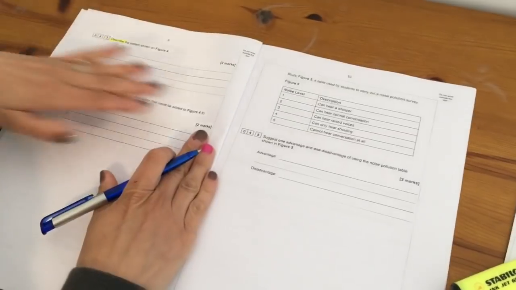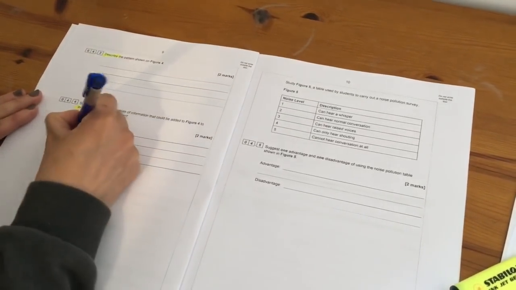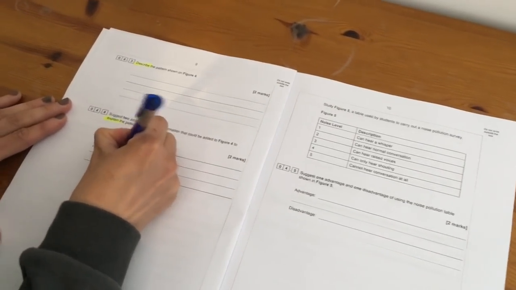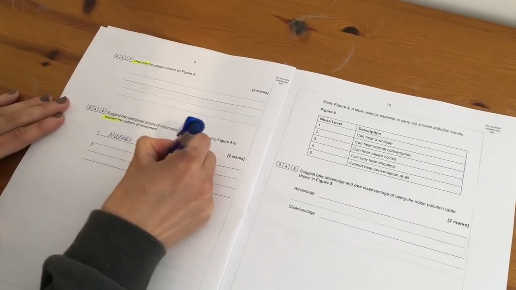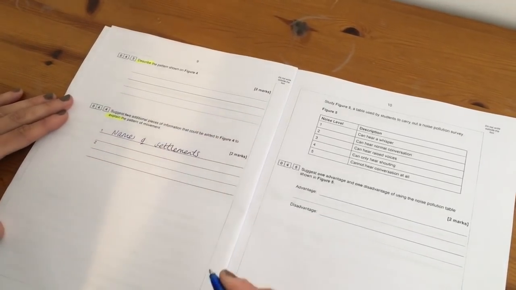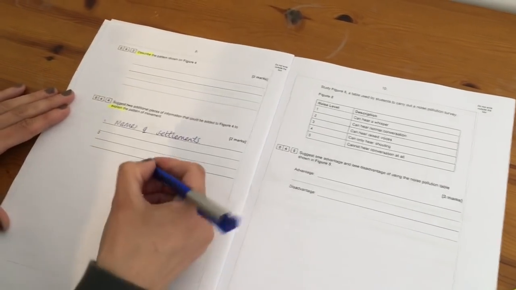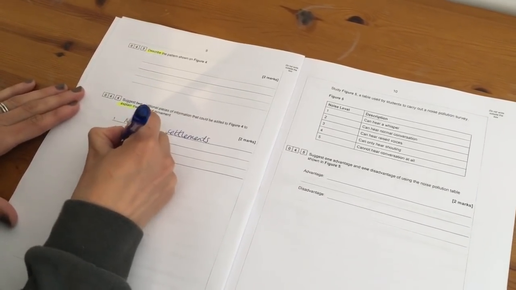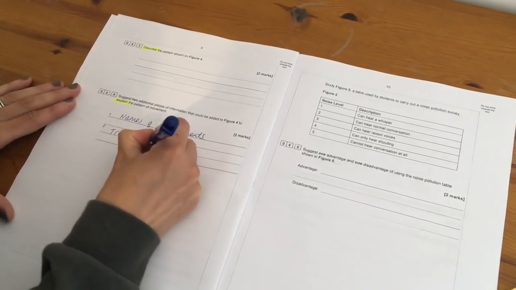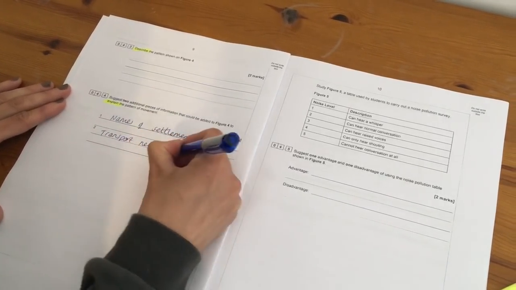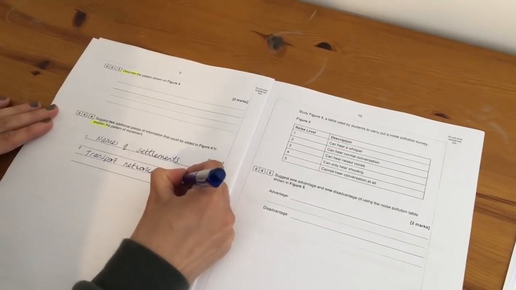So useful things to add to this map would first of all be names of settlements. Another thing that would be useful for us here could be some transport networks. So that is perhaps some rail or roads.